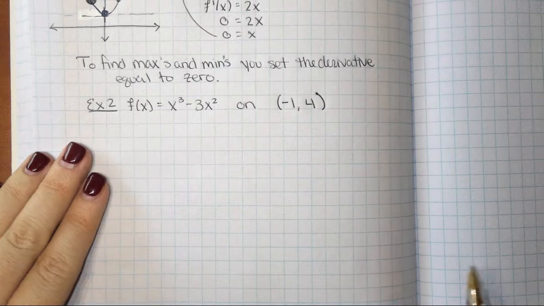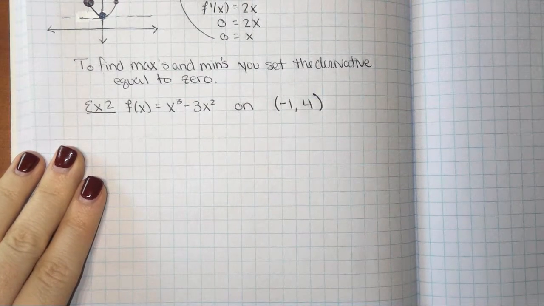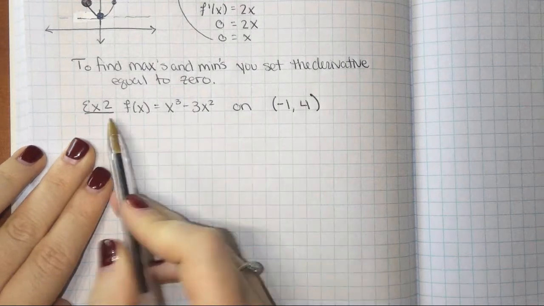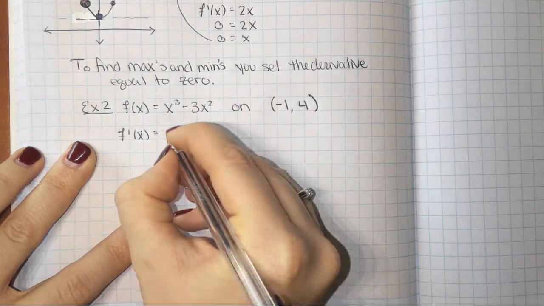So, if we're going to find a maximum and a minimum, we have to take a what first? Derivative. So we're all pretty good at this. This is power rule. So f prime of x is, in this case, 3x squared minus 6x.